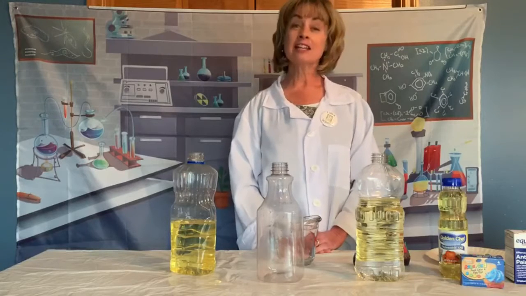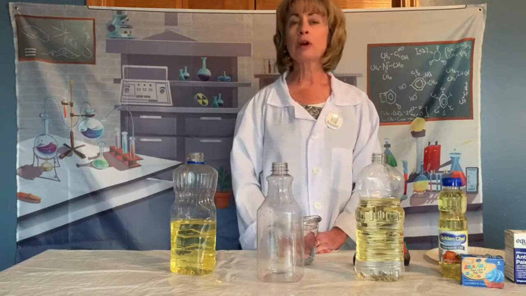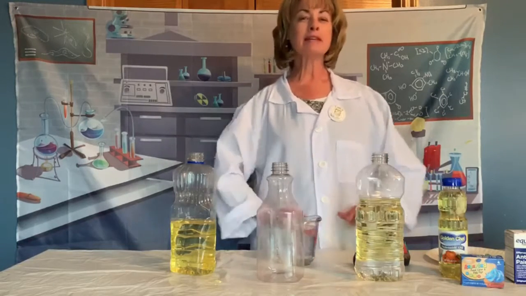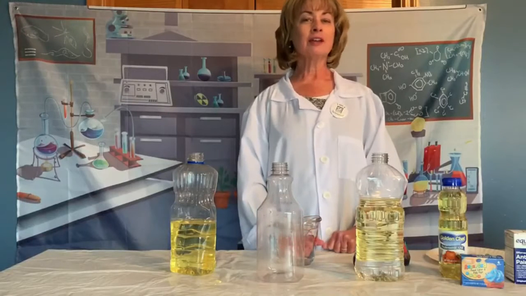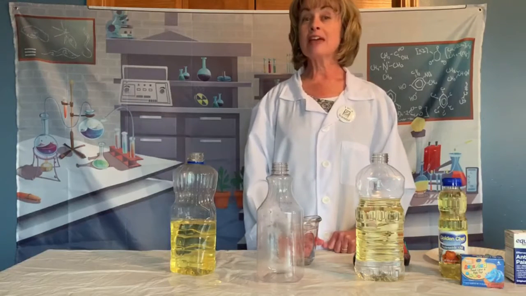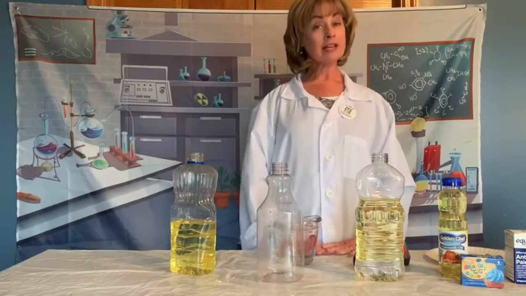Today's activity has to do with science. We're going to create a bubbly chemical reaction. We're going to experiment with it, and then we're going to create a lava lamp.